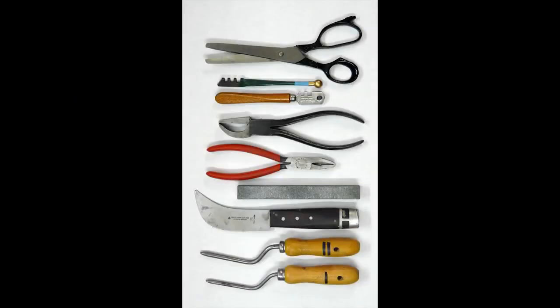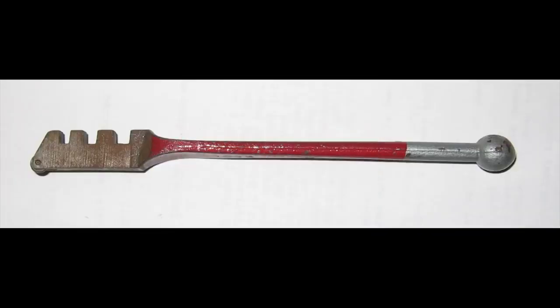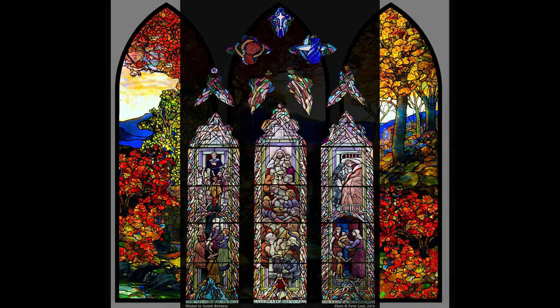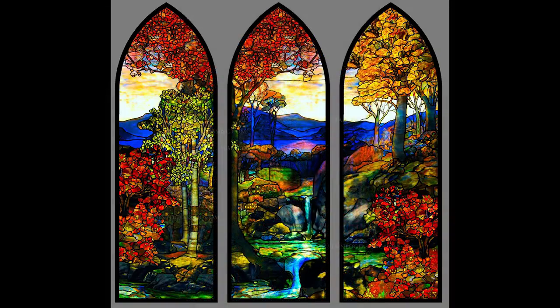The cutting tools have also improved over the decades. Now, small pen-shaped tools with diamond or steel wheels cut the glass. We still paint special features on the glass with paint and fire in a kiln to fuse the paint to the glass. All in all, the art form is still relatively the same as it was in the beginning, and we still get beautiful works of art that will last for generations to come.